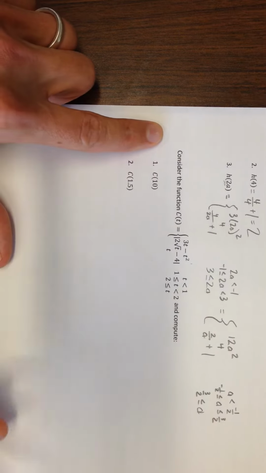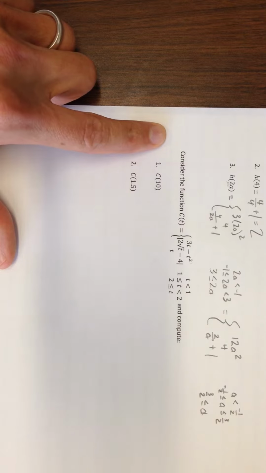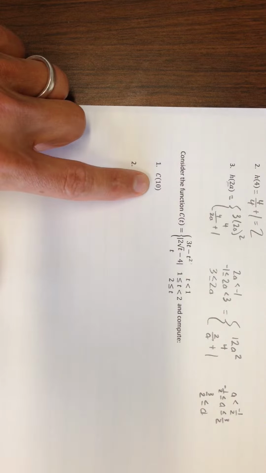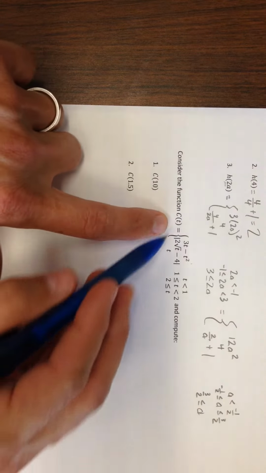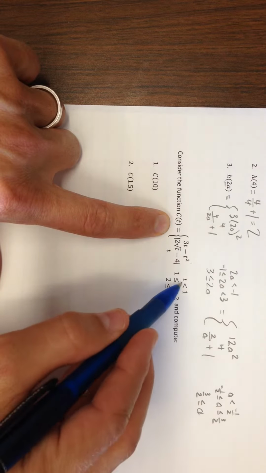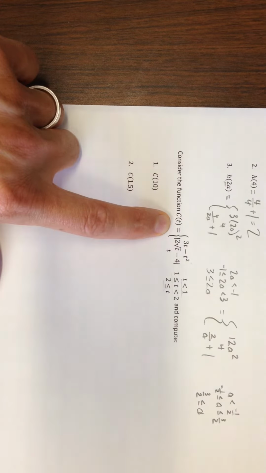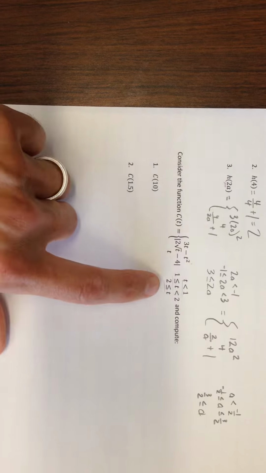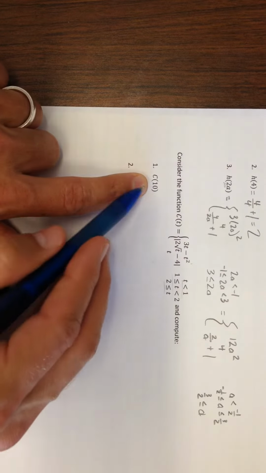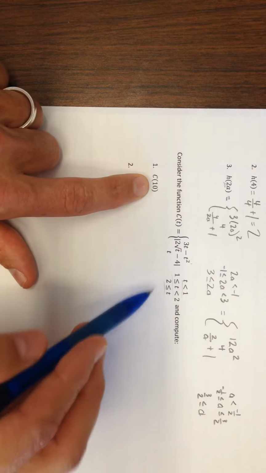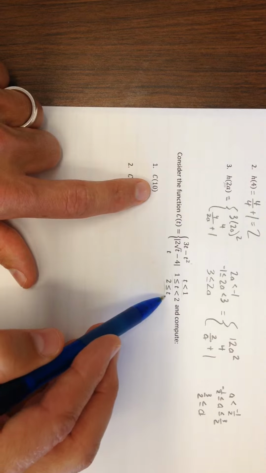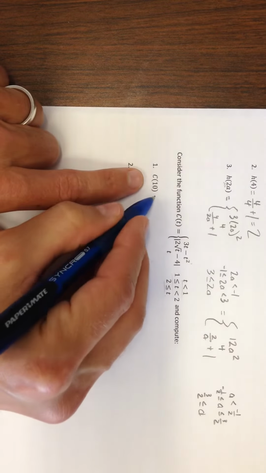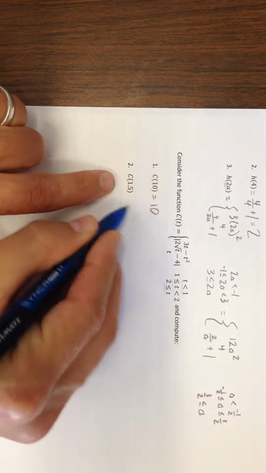Here's another one to practice. This one has an absolute value and a square root in it. So let's think about that. You don't have to have x here. Notice that my domain is described in terms of t's. So I've got these three pieces, c of 10. Now 10 is the t value and it's greater than 2. So I'm going to use this bottom line that says c of 10 is 10.